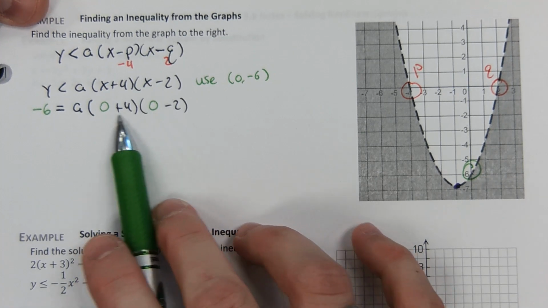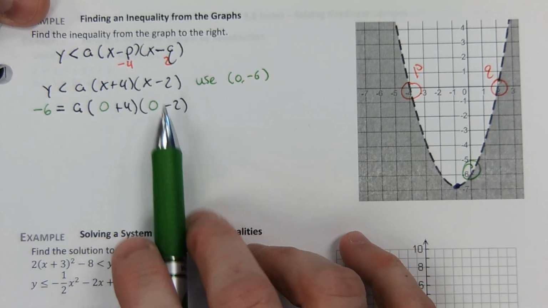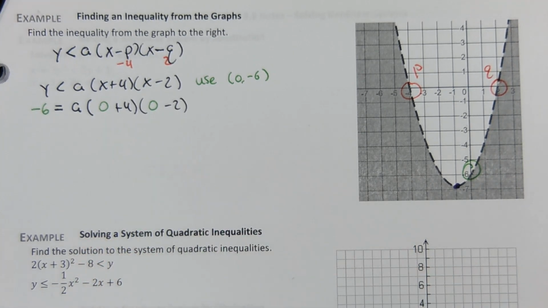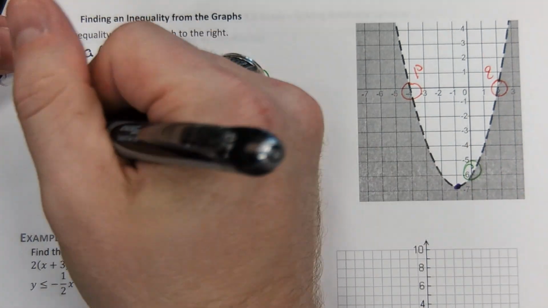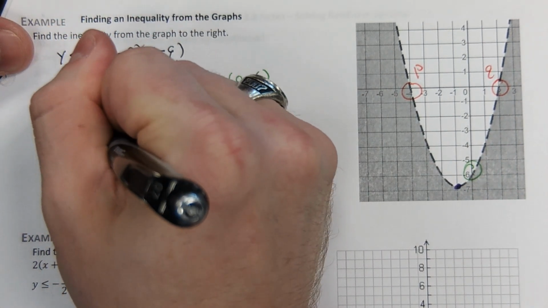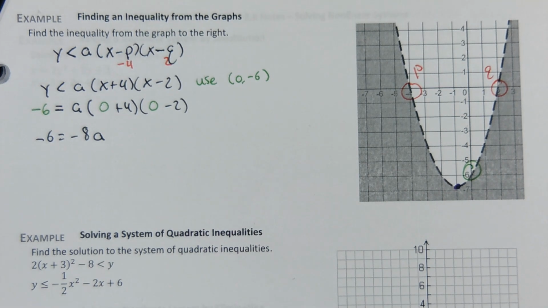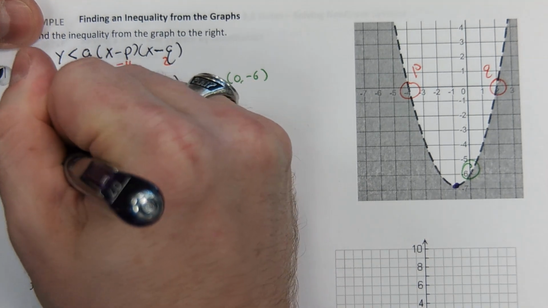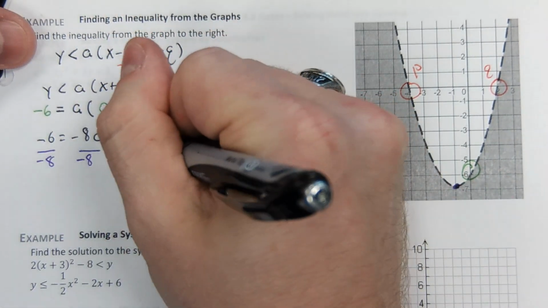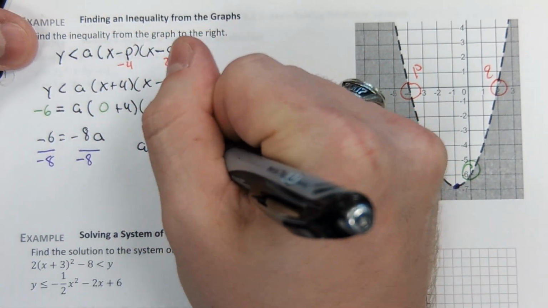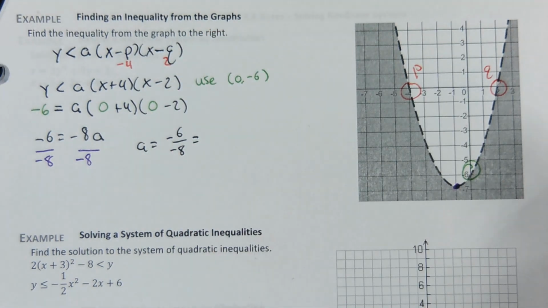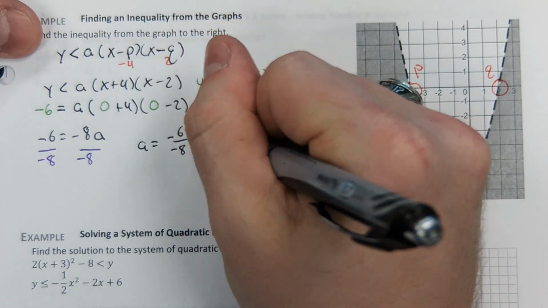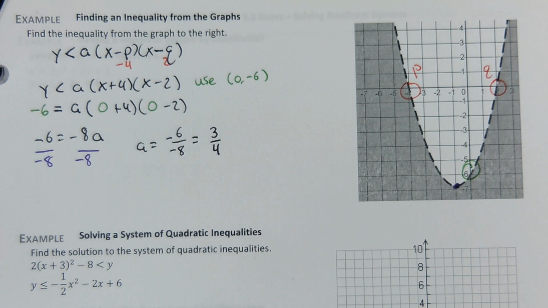If you simplify and multiply right here, this is 4 times negative 2. That's negative 8. Divide both sides by negative 8 and reduce. Negative 6 over negative 8 reduces to 3/4. That means we have found our entire quadratic inequality.